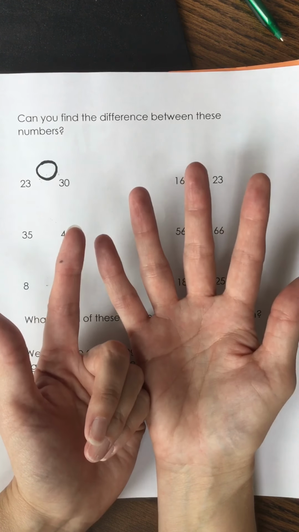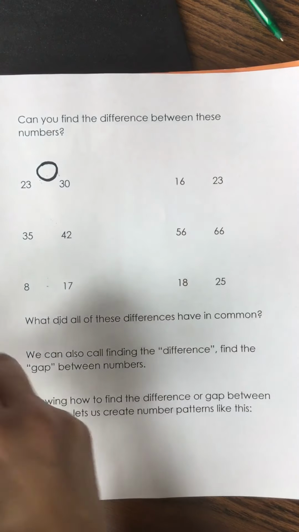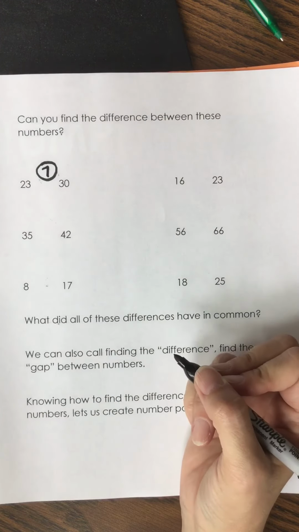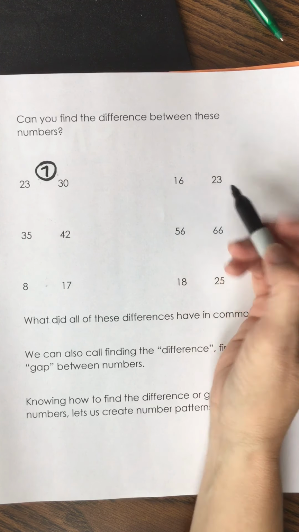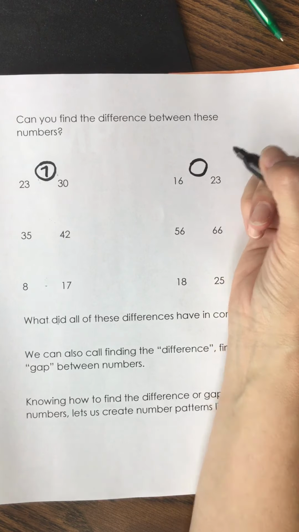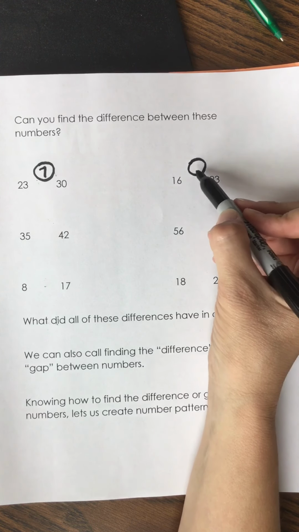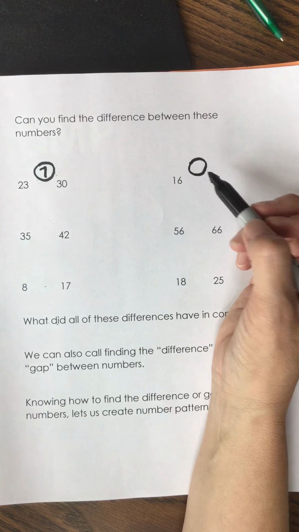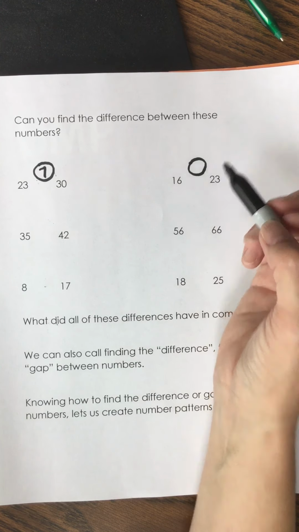How many fingers do I have up now? 7. Is it the same idea, but just a larger number? Yeah. It is. What about 16 and 23? We know they're not the same, but the number is getting bigger. So I want to find what I need to add to 16 to get to 23. Okay, what is the difference between 16 and 23?